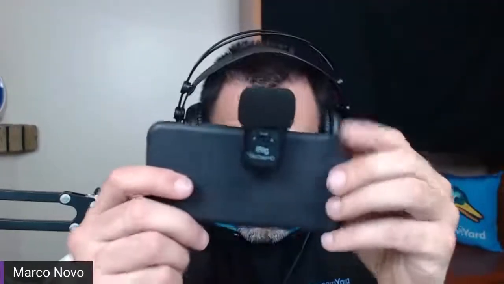And another good thing, it has this magnetic thing, which you can put on the back of your cell phone. It doesn't drop because it's magnetic? Yes. Let me show you the other half of it.